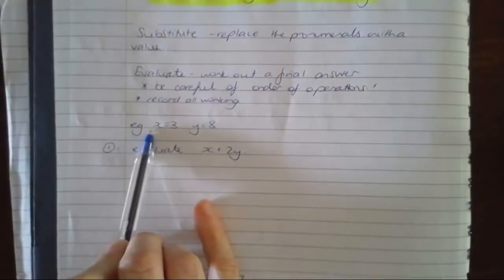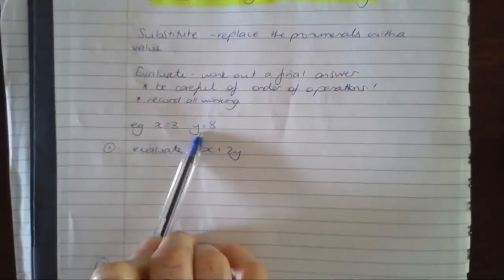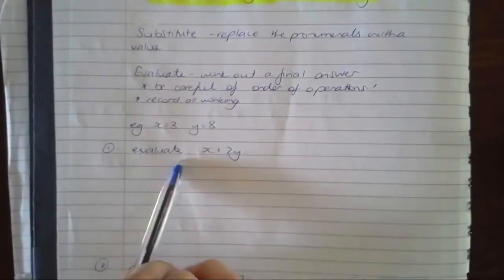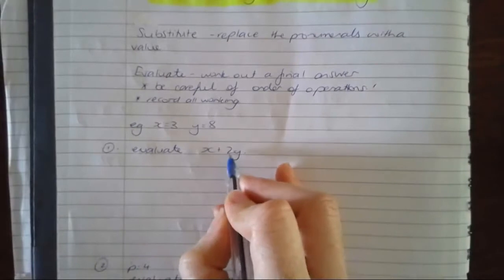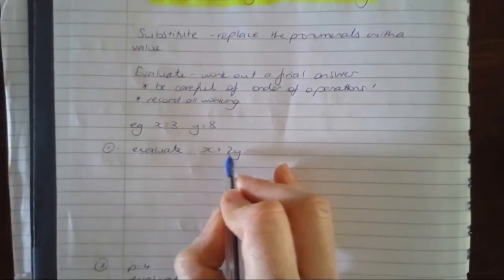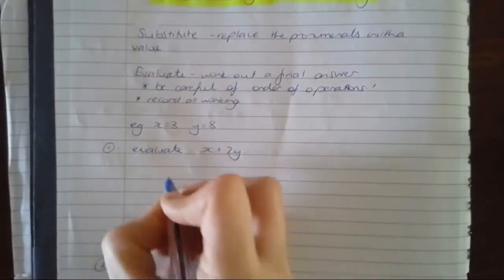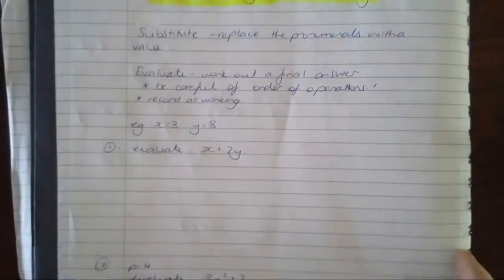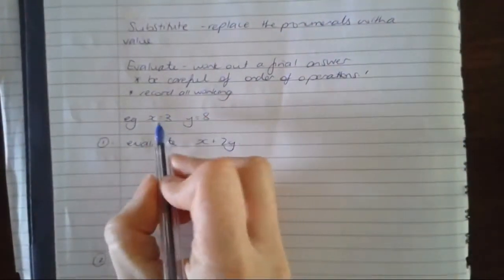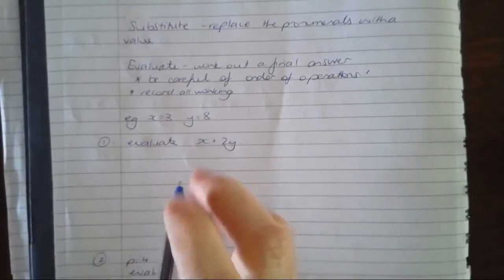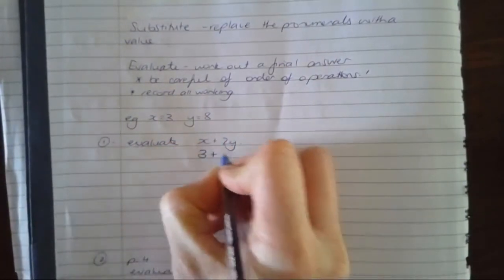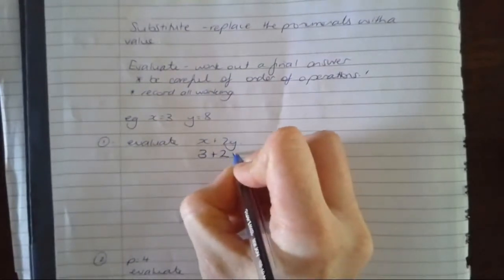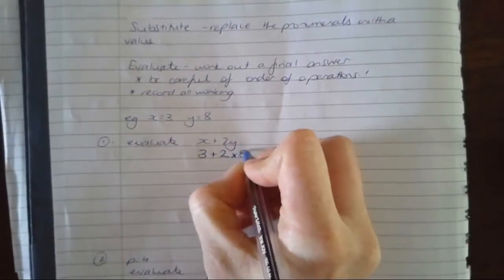Here it says x equals 3 and y equals 8. Evaluate x plus 2y. Remembering when we have a number right next to a pronumeral, that just means times. So the first step is always to just substitute your values in. Don't do any working, just put them in there. So we're rewriting 3 plus 2 times 8.